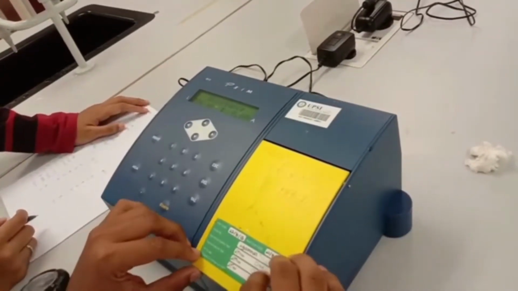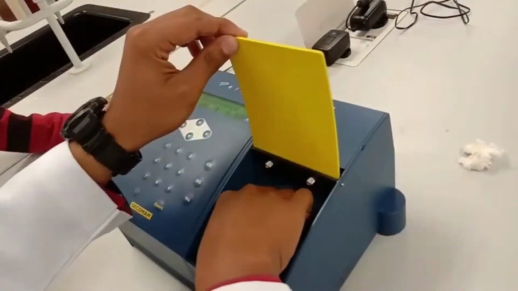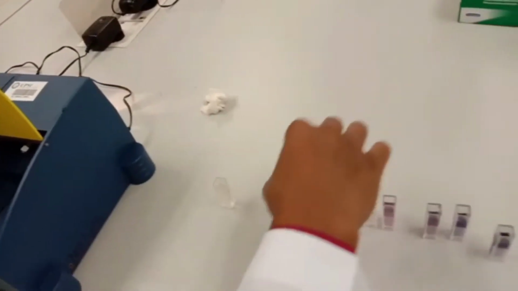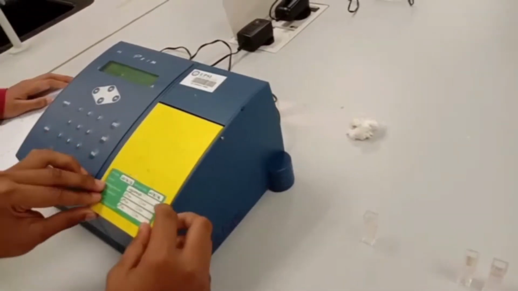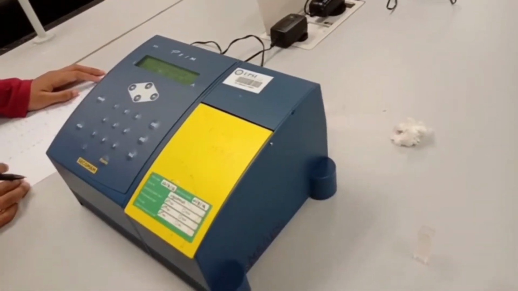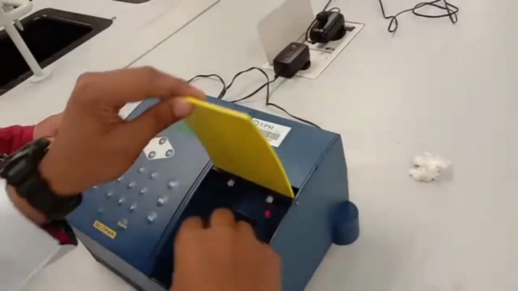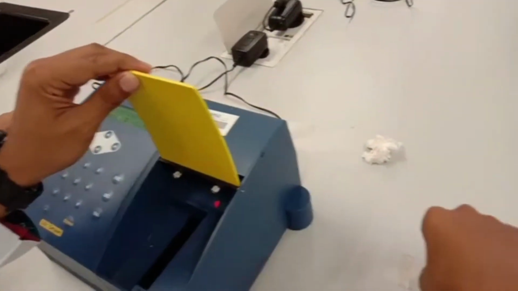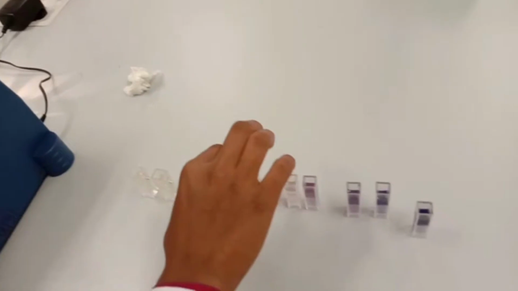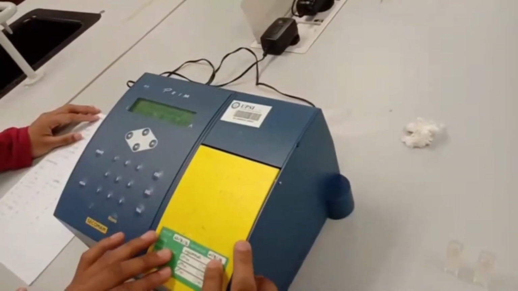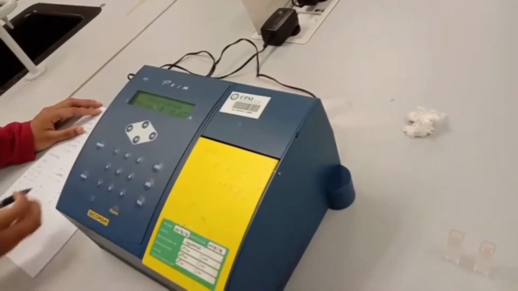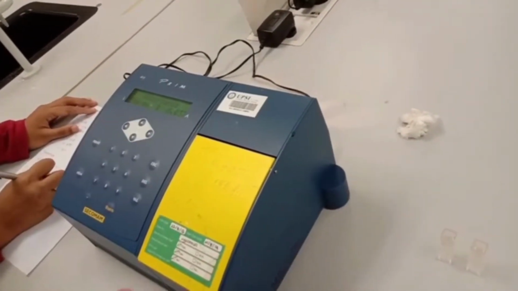Absorbance was measured at 590 nanometers. All of the solutions were measured continuously and the absorbance was recorded.